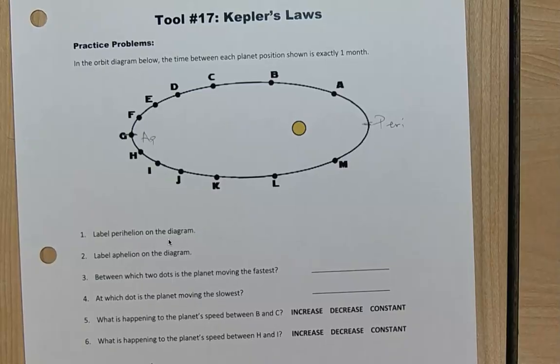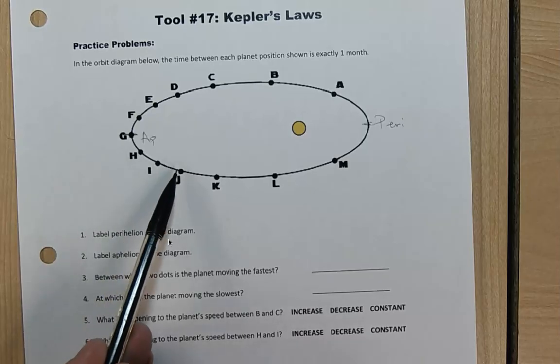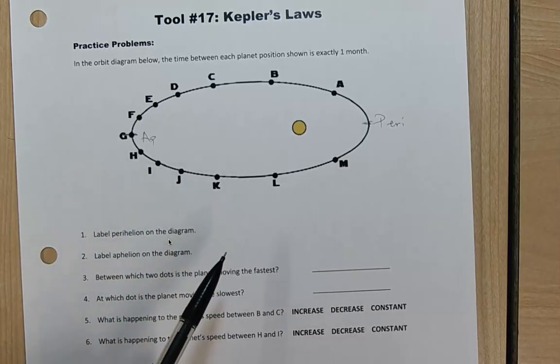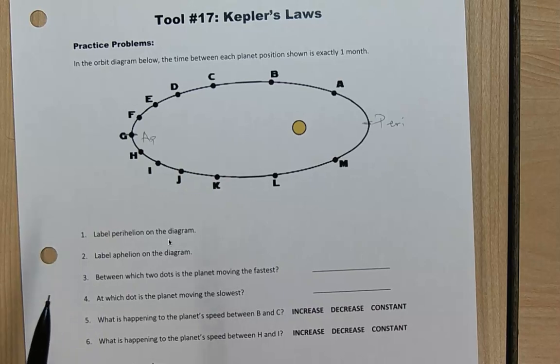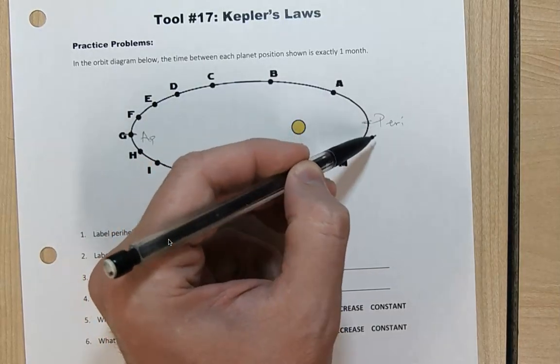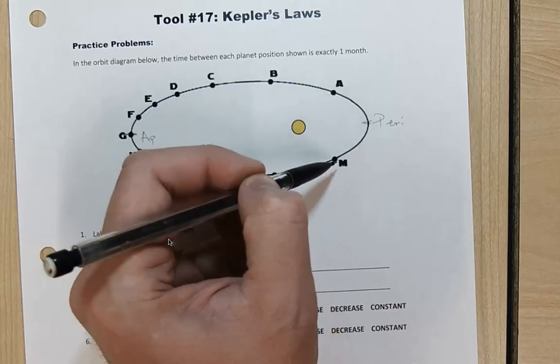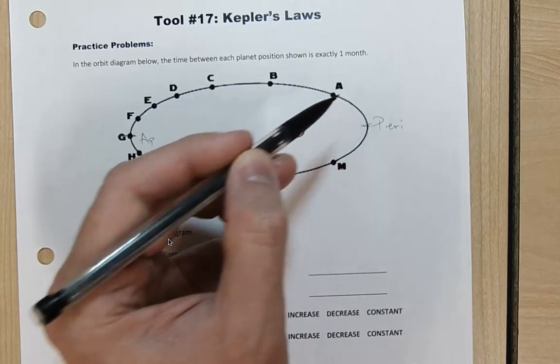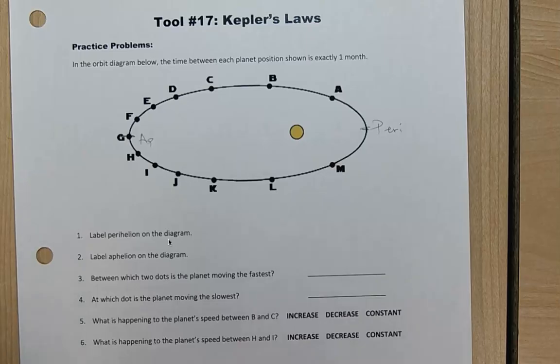Between which 2 points is the planet moving fastest? Well, if we know that the planet moves from point to point in the same amount of time, then the planet must be moving fastest when it covers the greatest distance in that amount of time. The greatest distance covered is going to be around perihelion, when the planet is closest to the sun.